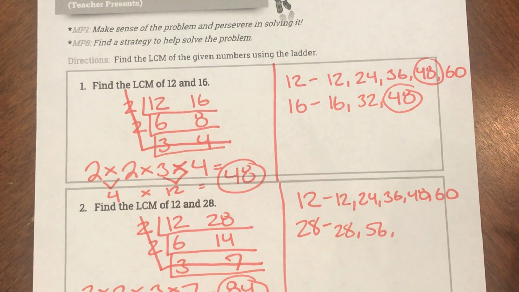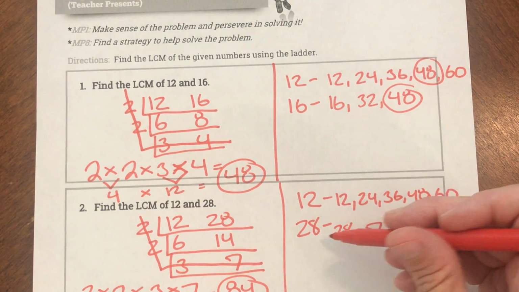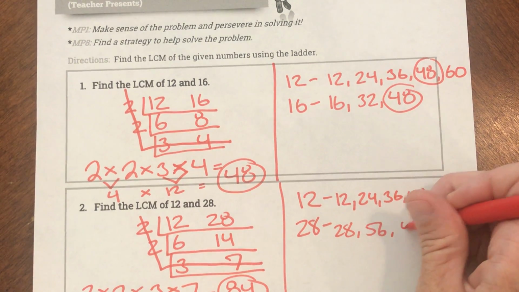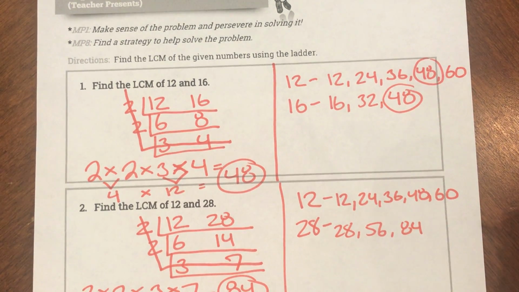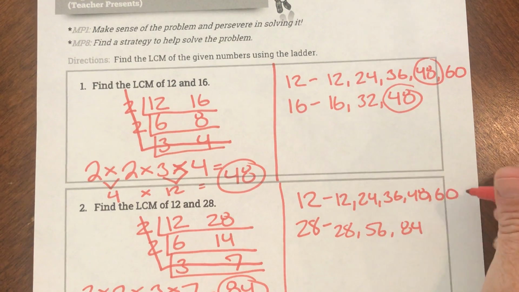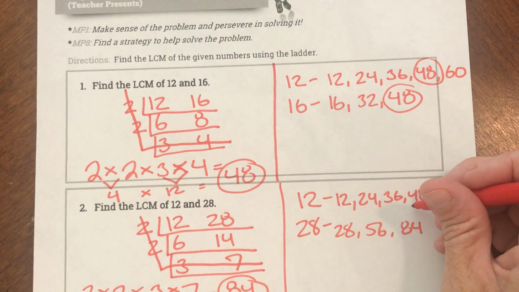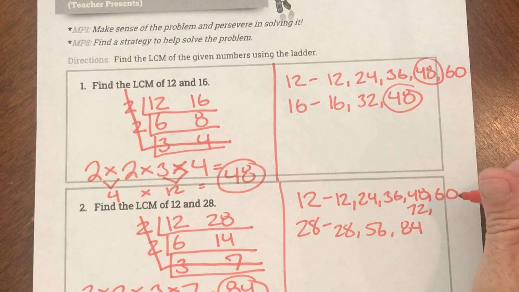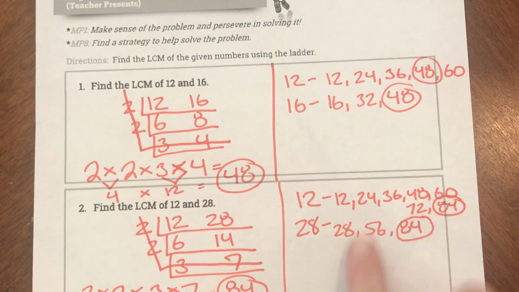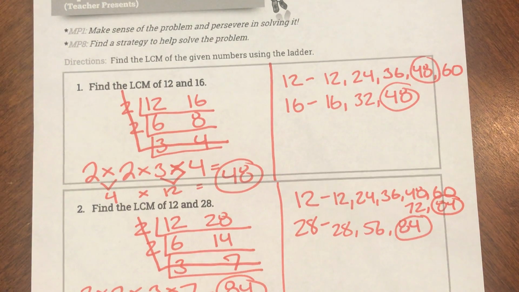And then I'm kind of stuck because I don't really know that. So I could try and add 28 to this, and if I added 28 to that, I would get 84. Okay, so then maybe I'd have to go back to this one and try more. So 60, so I could say 12 times 6 is 72, 12 times 8 is 84. But this one's a little bit trickier unless you know your facts really well.